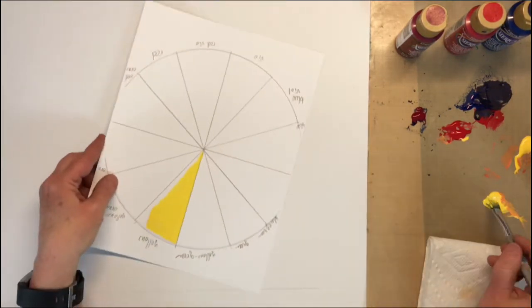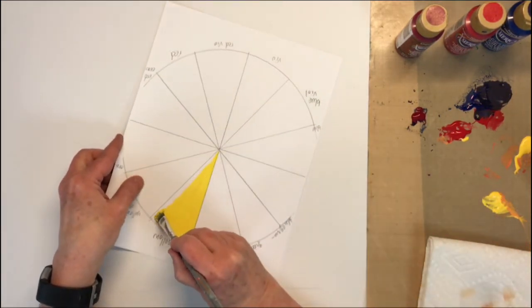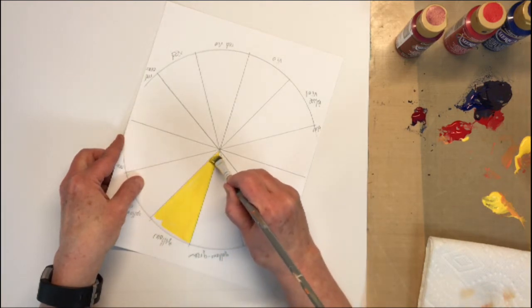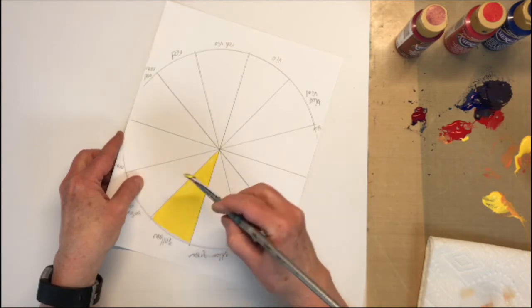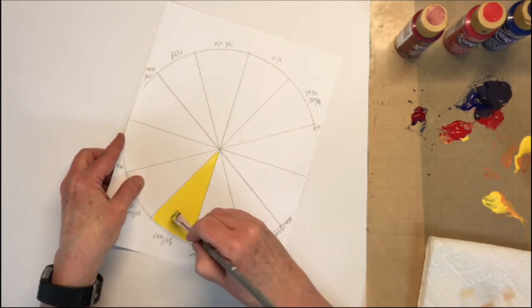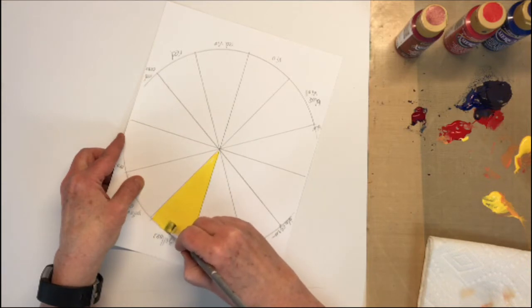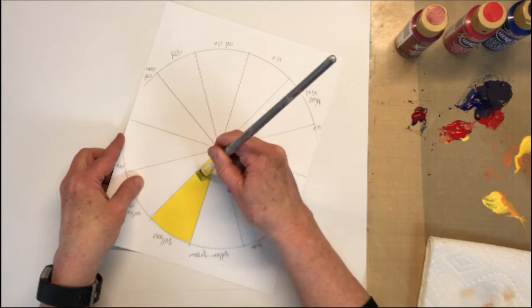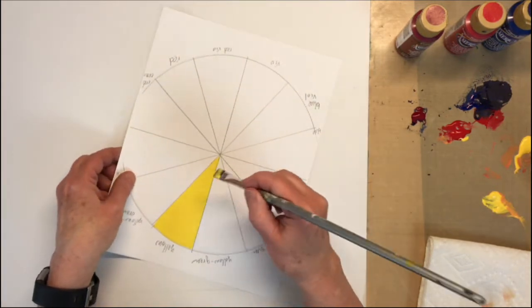And then flip it over. Don't be afraid to turn your paper so that you get the best angle. And do the opposite edge. Now I'm right-handed, so I'm doing it this way. If you're left-handed, you would probably do opposite me. And then finish off by smoothing out your paint stroke so you have nice even application of color through the whole segment.